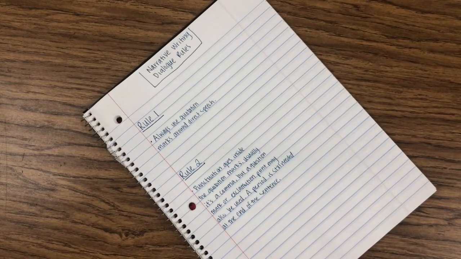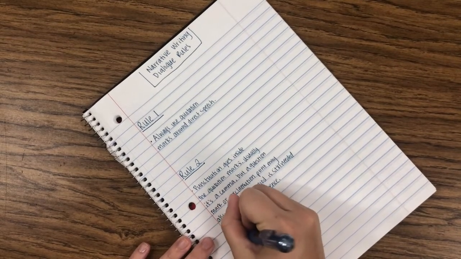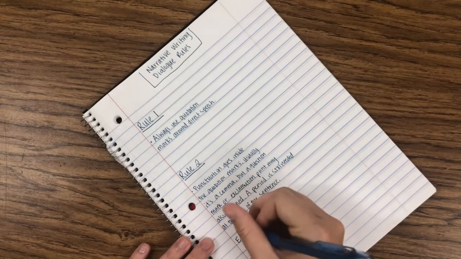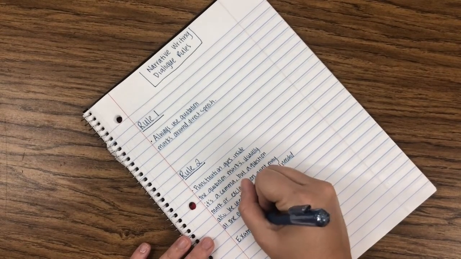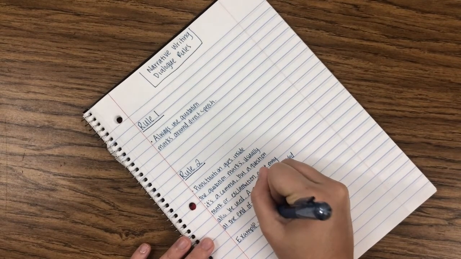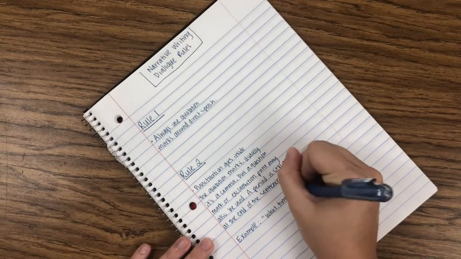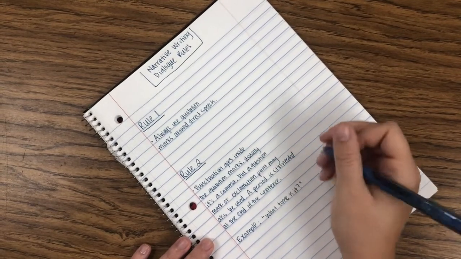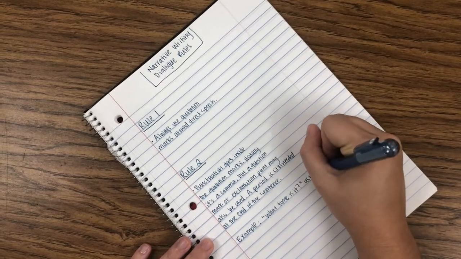A good example of that situation would be as follows. So this is an example. You can write example to help you remember what this was for. An example would be, "What time is it?" asked Jake.